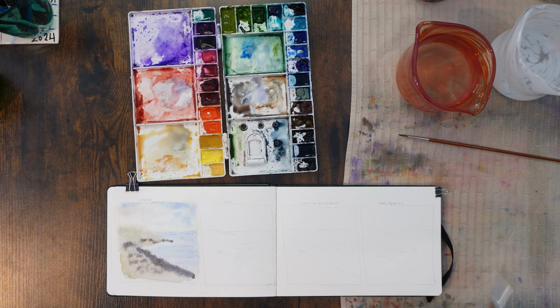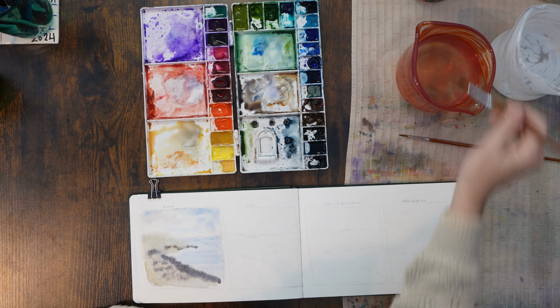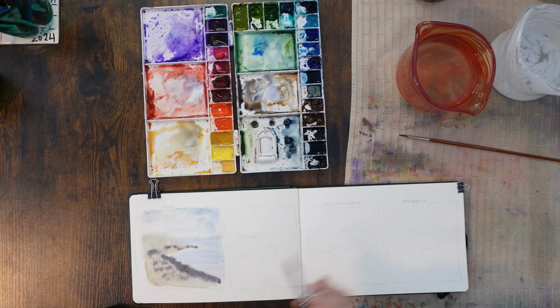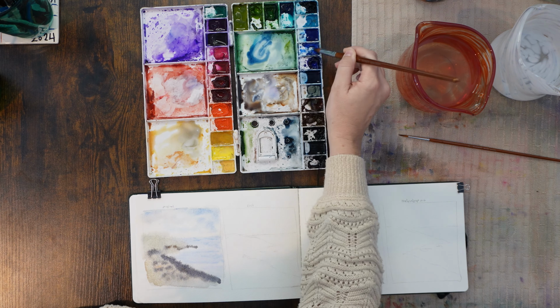So now we're going to take it and cool it down. We're going to make it much more blue heavy, okay? So I'm still going to use some cobalt here, but I'm going to add in some ultramarine as well to get some more darks.